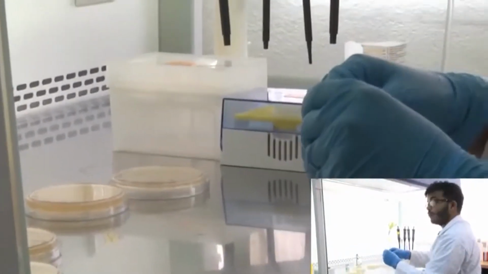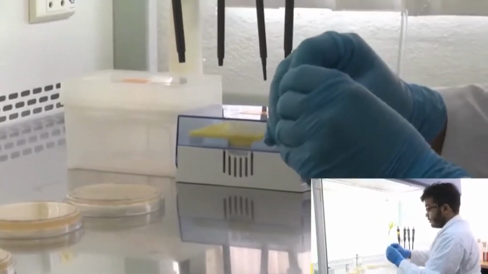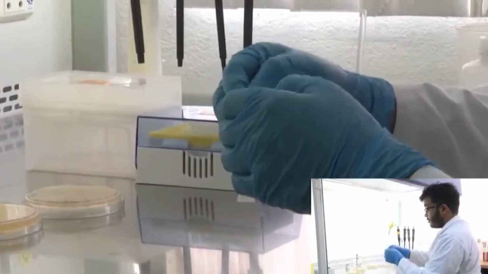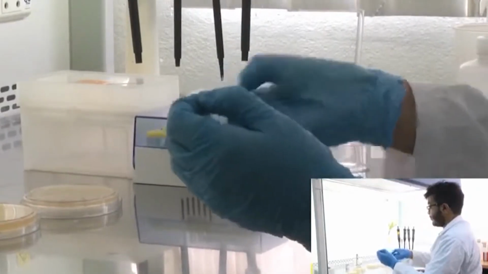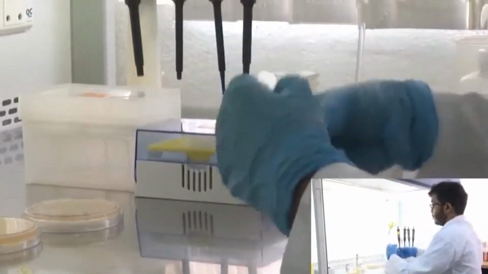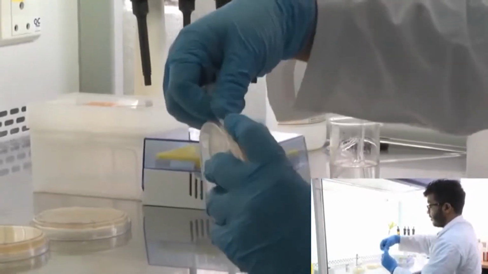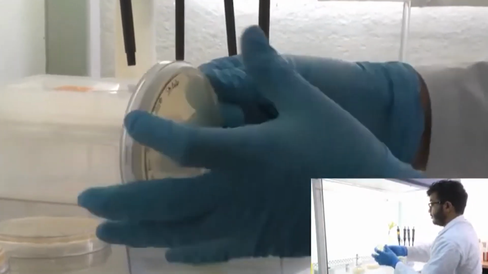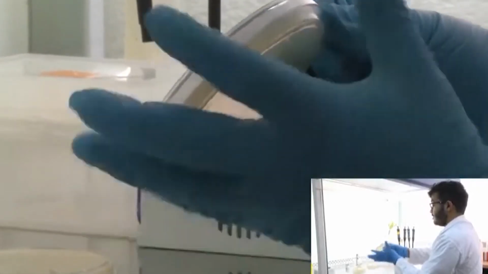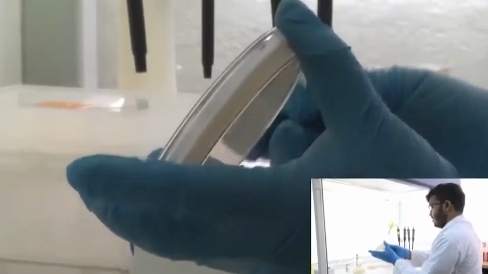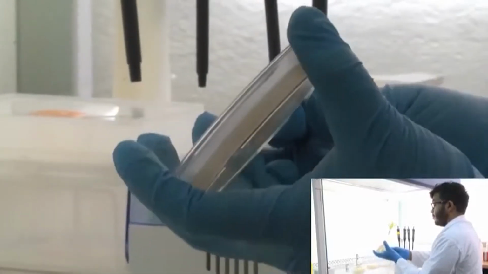2 of them I am going to store for subsequent use in the future. So I am taking parafilm. It's basically a type of sealant. These 2 plates I am going to store. We take the parafilm and it's very stretchable. As we keep stretching, it creates an airtight seal, and in this manner, once the entire petri dish has been sealed so that it doesn't suddenly open up, we are going to store it at 4 degrees centigrade.